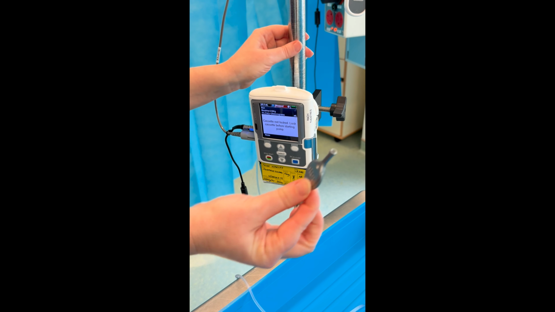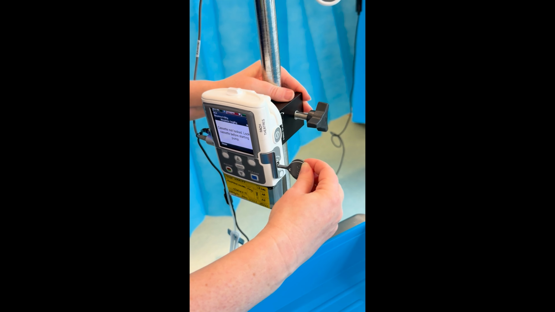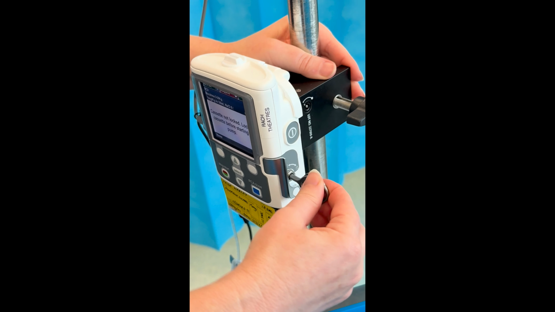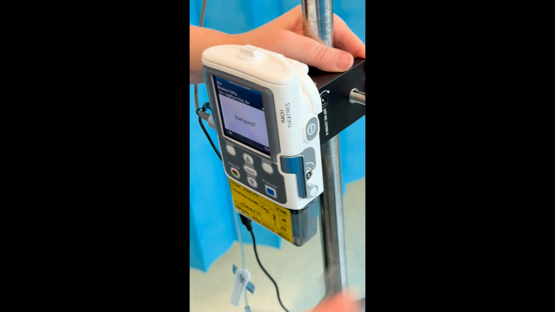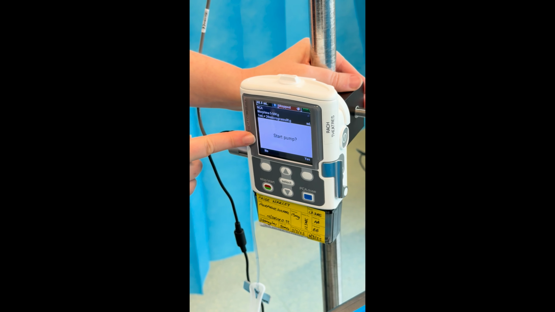You now need to lock the cassette into the pump using the CADD key. Make sure the extension lines are unclamped and press yes to start the pump.